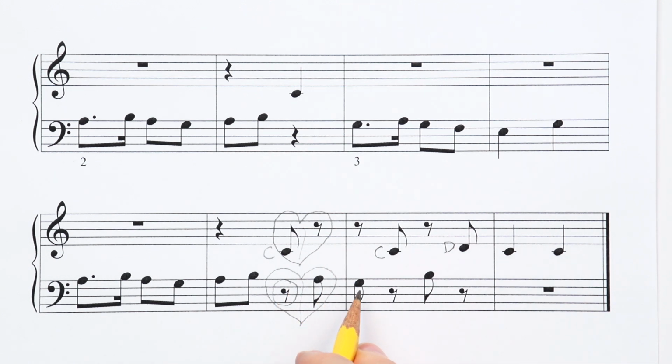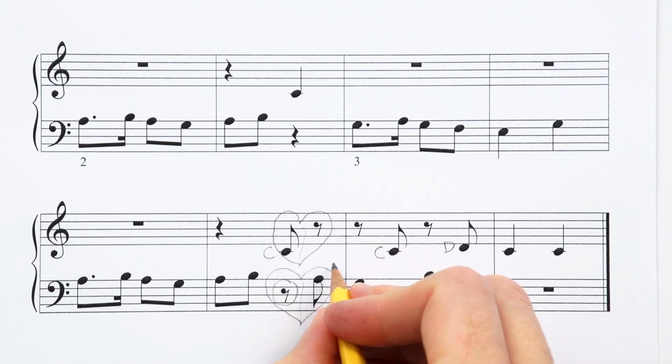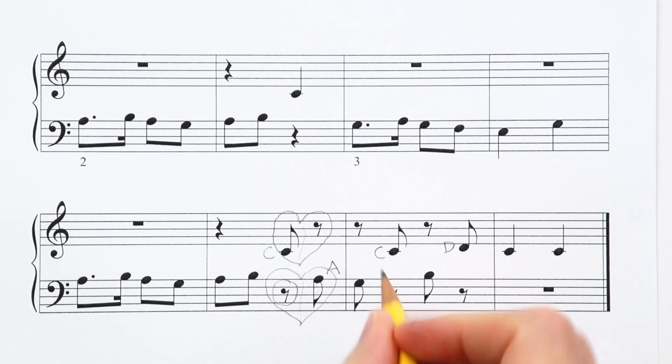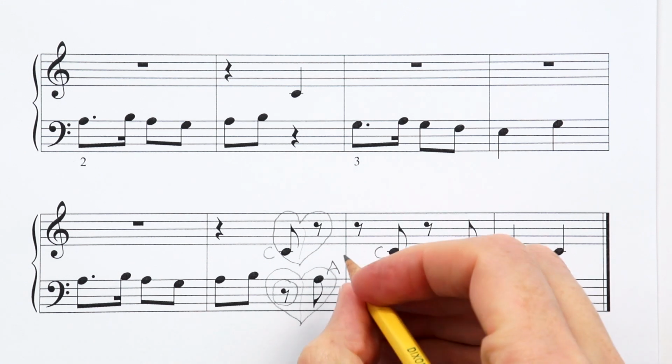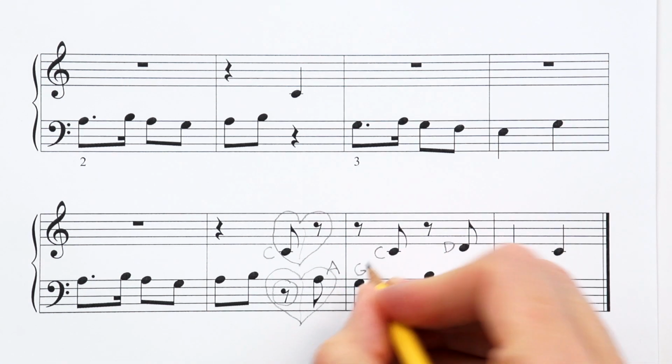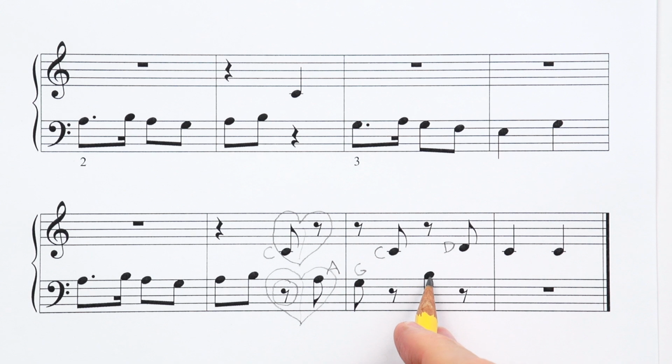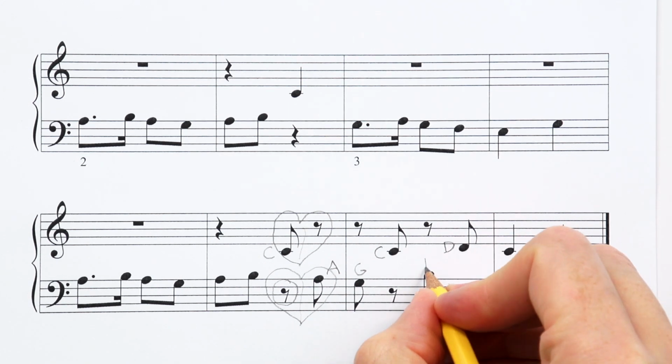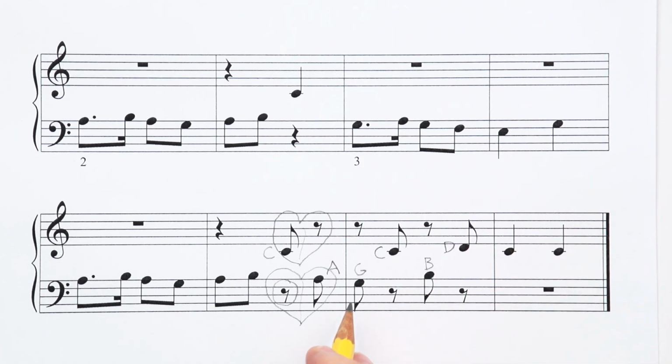Now, what about here in the left hand? After we play C in the right hand, then we play A in the left hand. Can you tell me what letter this one is? If you said G, you're correct. And what about this note here? If you said B, you're correct. So we'll go G, C, B, D, C, C, taking turns with our two hands.